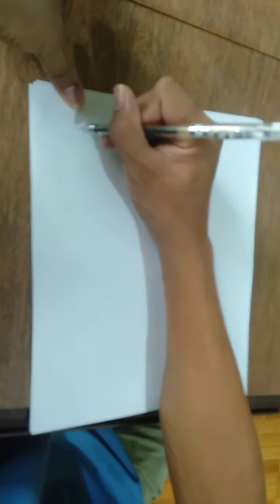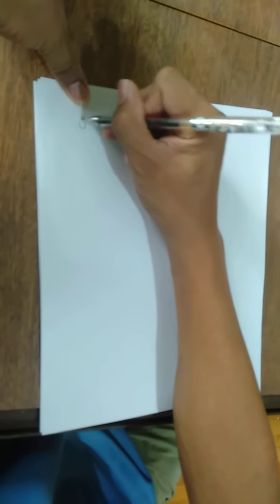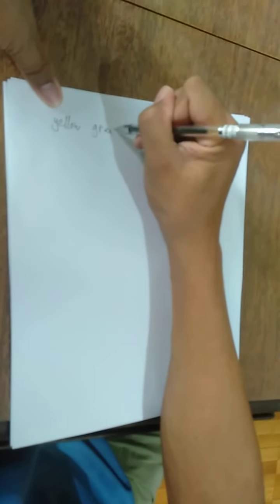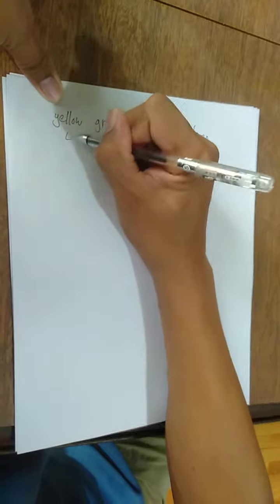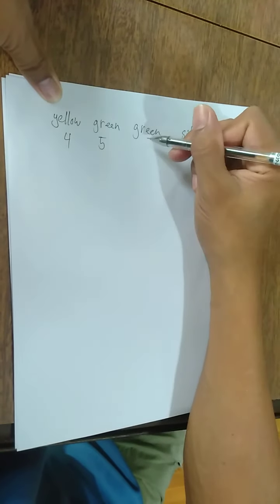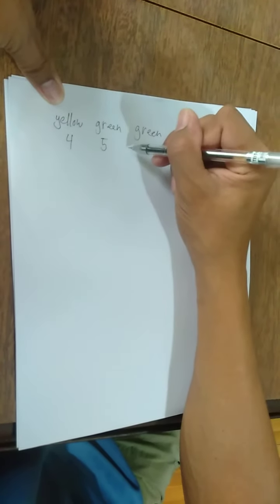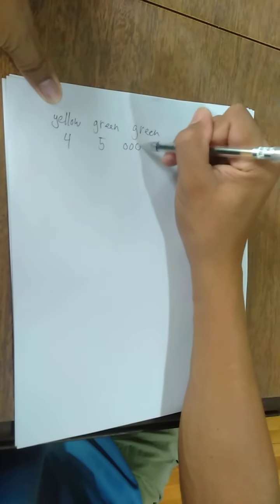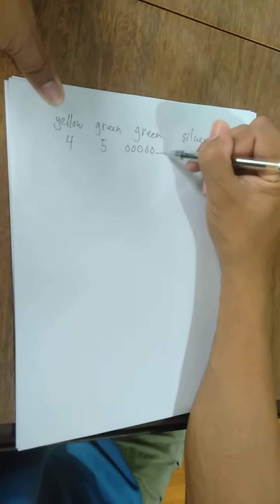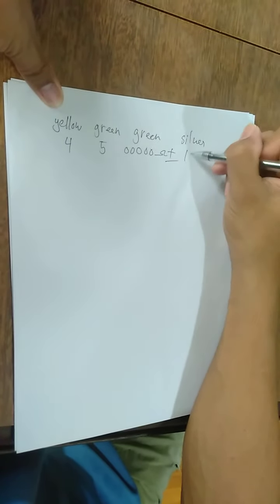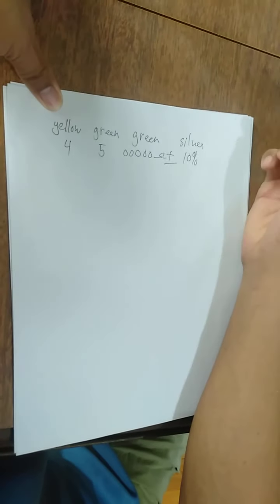Next example. So, for example, the colors are yellow, green, and then silver. So, this is 4, 5. This is green. So, how many zeros? 5 zeros. 2, 3, 4, 5. Ohms, positive, negative, 10%. Okay?